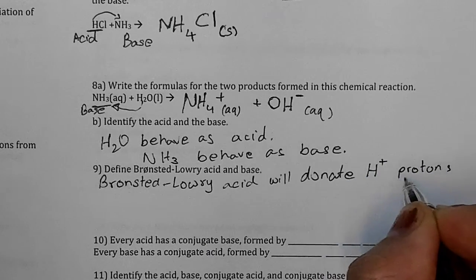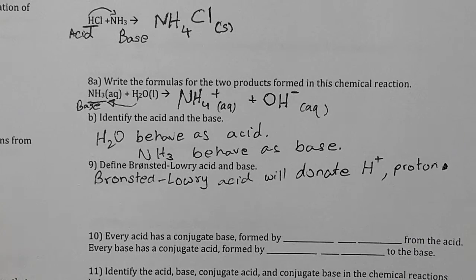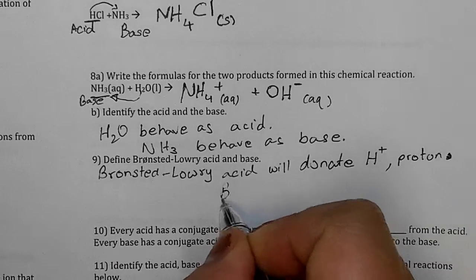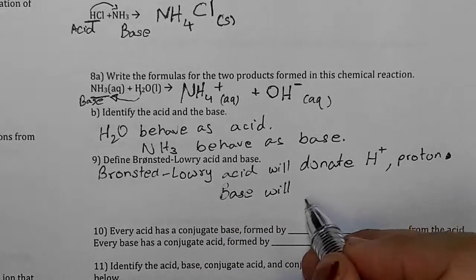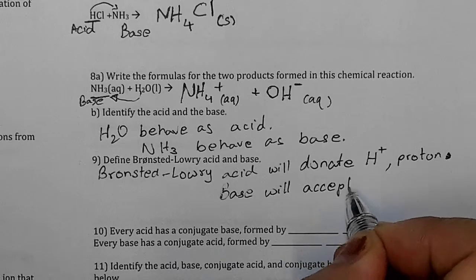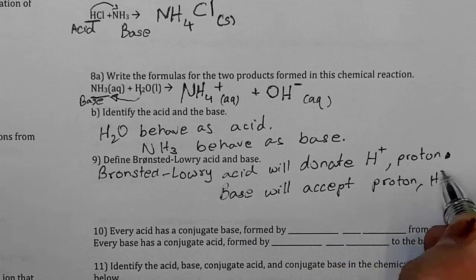Okay, you can say protons, a positive ion. A Bronsted-Lowry base will accept a proton, or H plus, we said.